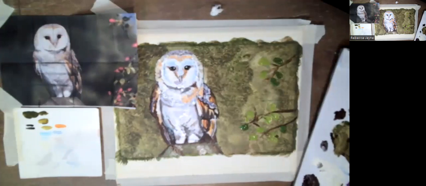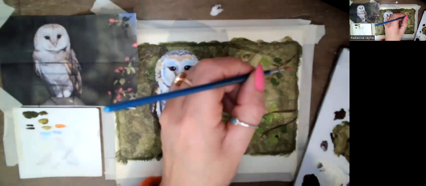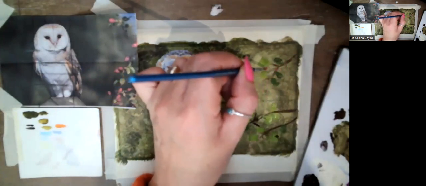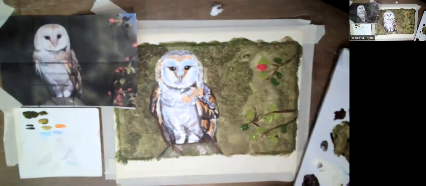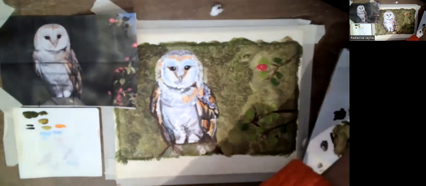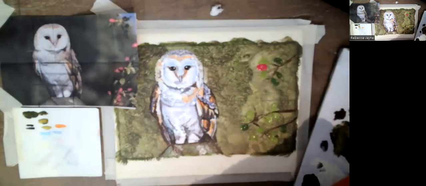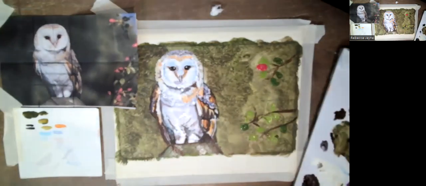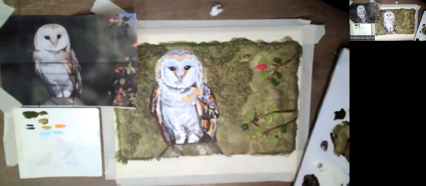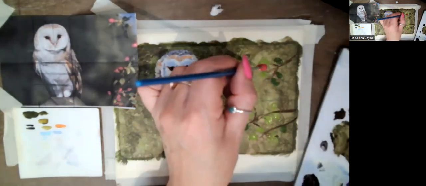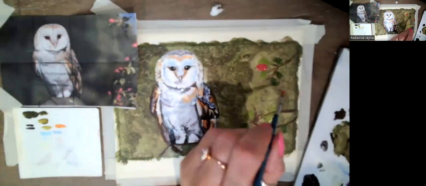And again, I'm just going to make the shape like that. If it's too pink, you can just put a bit of yellow in. That'll make it slightly more peachy, if that makes sense. I'll just go back over that now. See what I mean?